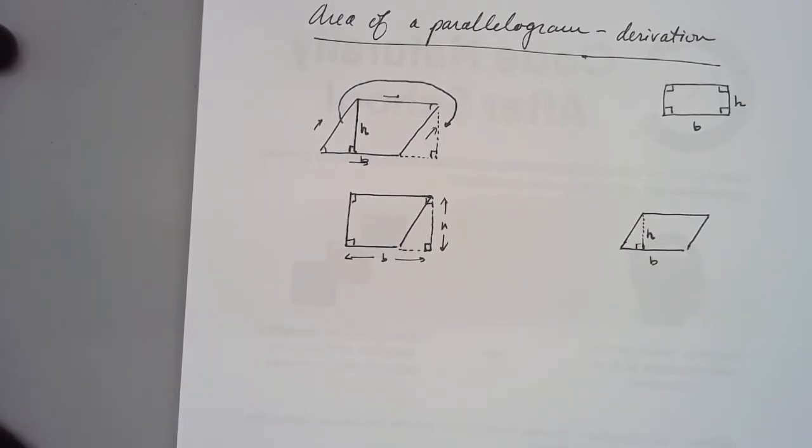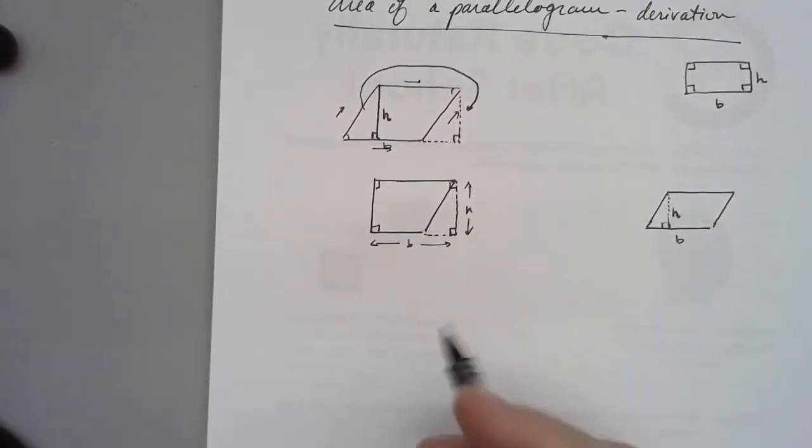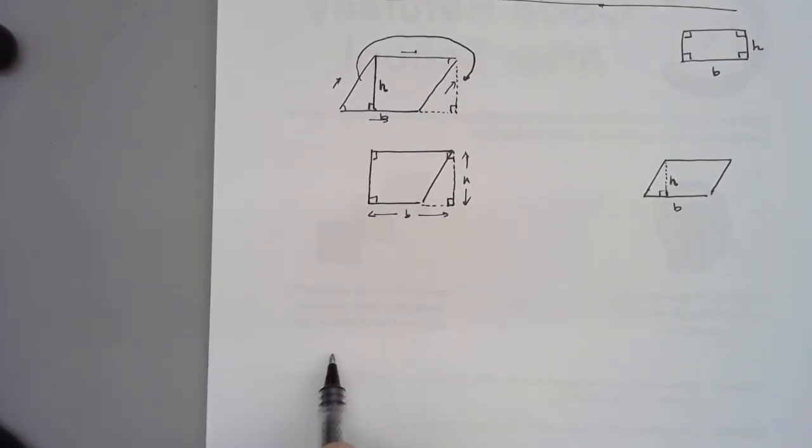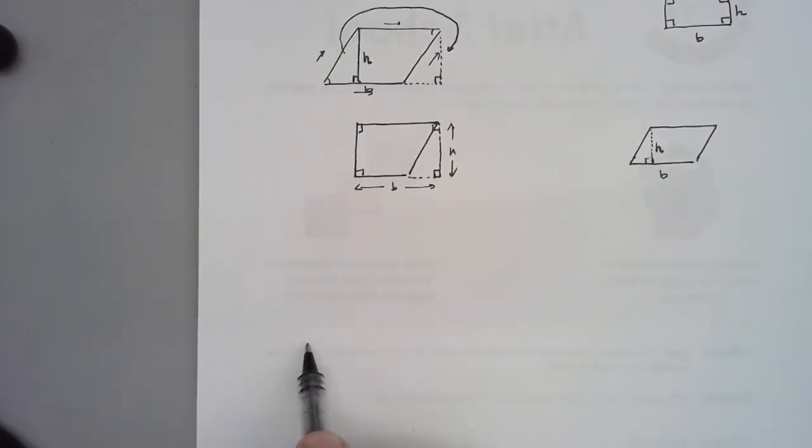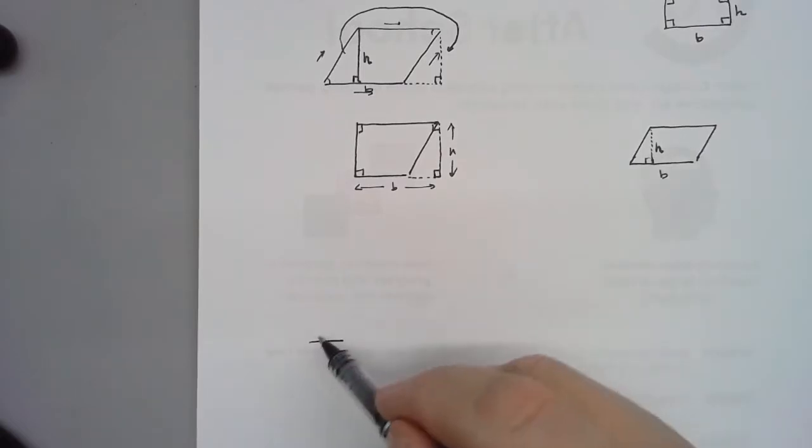Second concern is, what if my parallelogram were really long and skinny so that when I wanted to put in the height, it wouldn't work?